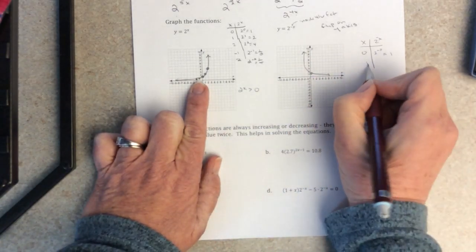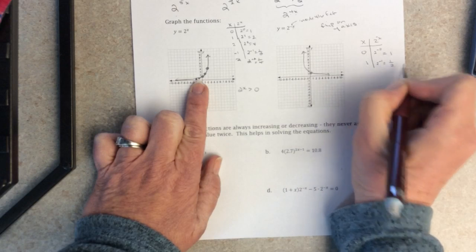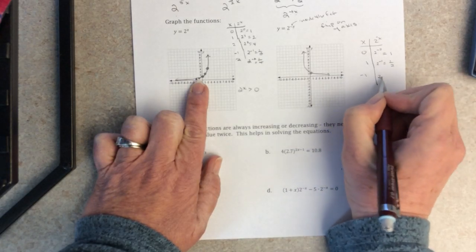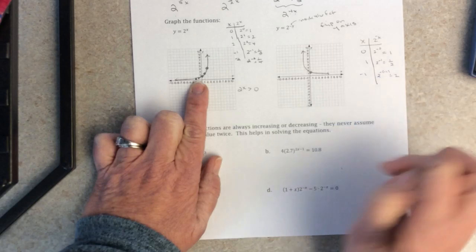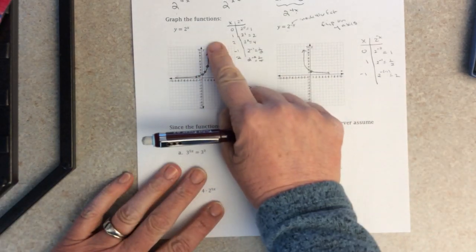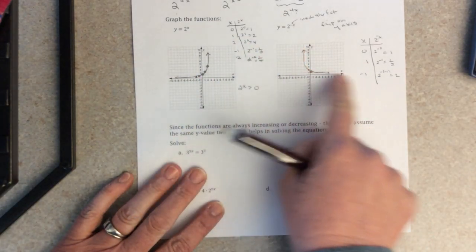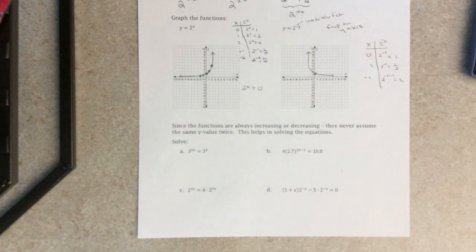Because when you put 1 in, you're going to get 1/2 out. When you put -1 in, you're going to get 2 out. So exactly what was happening over here on the right is going to happen to the left, and vice versa. We're flipping across the y-axis.